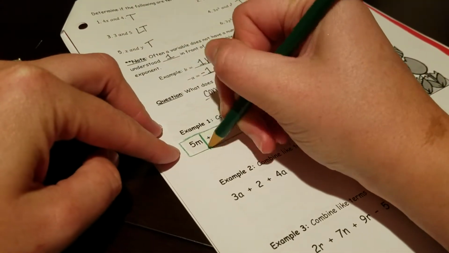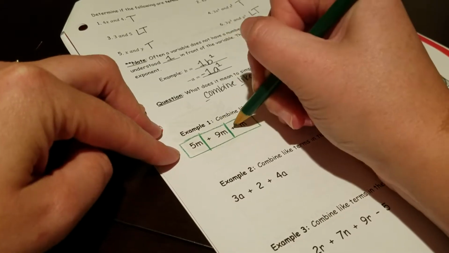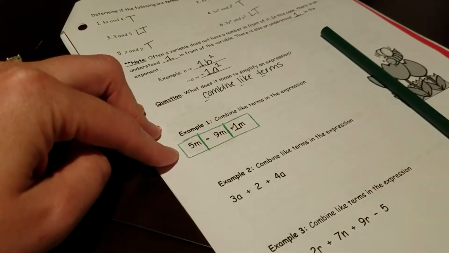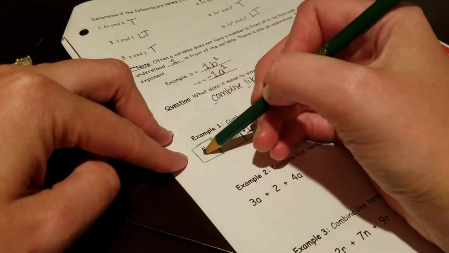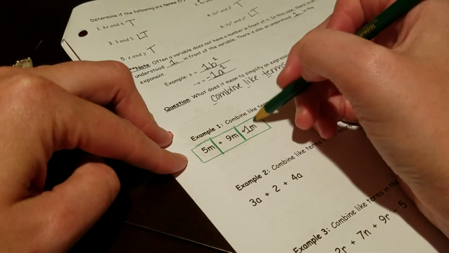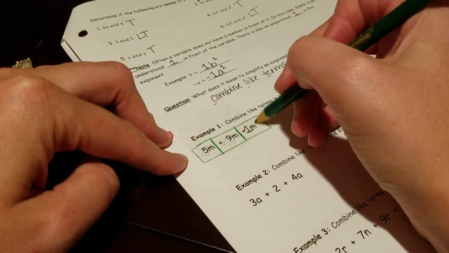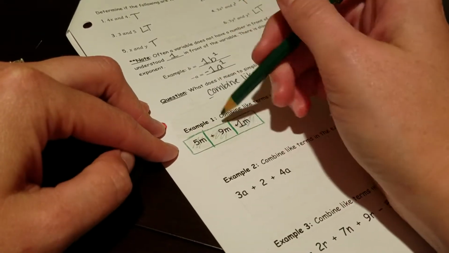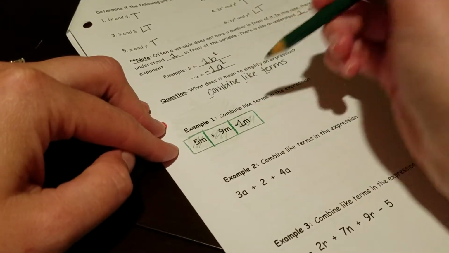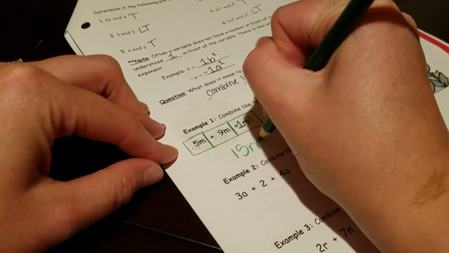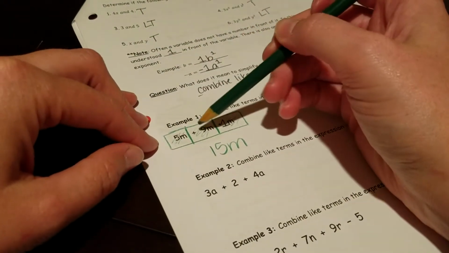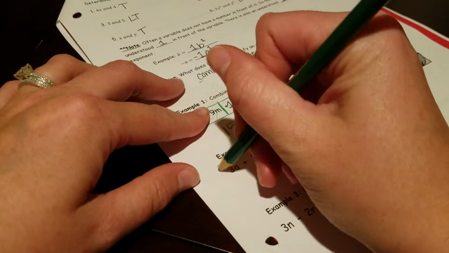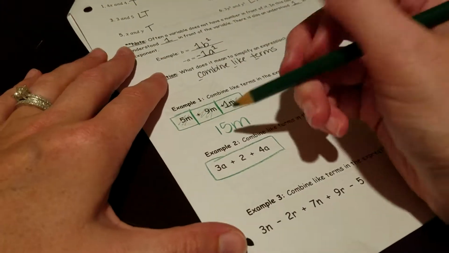5m, stop, plus 9m, stop, plus m. For our purposes, we're going to write in that this is a 1m because it's going to make our life easier. This is an m to the first, m to the first, m to the first. So these are actually all like terms. So all we do is add together the numbers out front. 5m plus 9m is 14, plus 1 more is 15. If it helps you to think about these as an object, 5 mangoes plus 9 more mangoes plus 1 more mango, go for it.